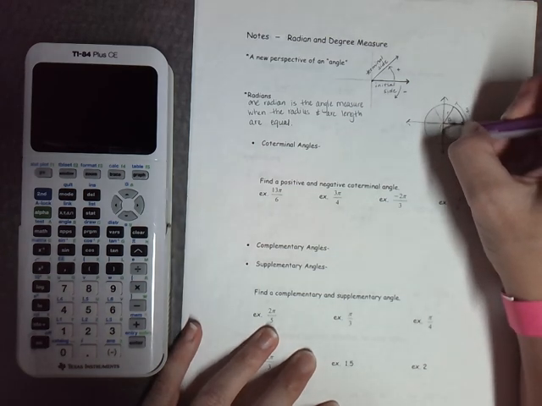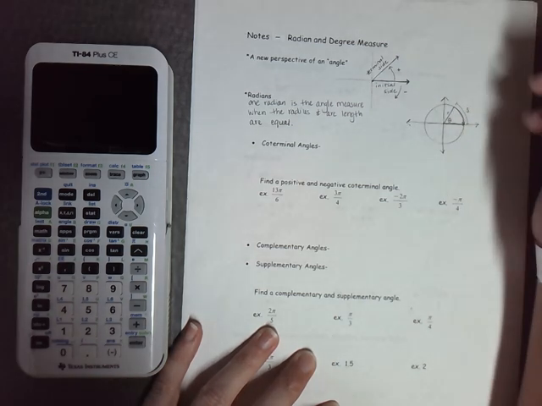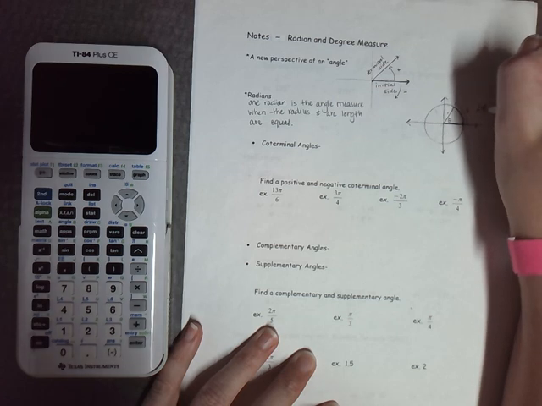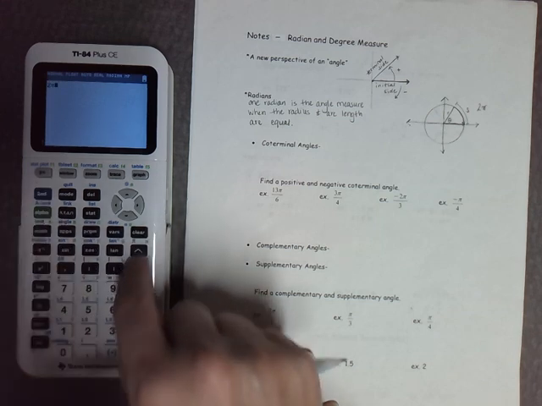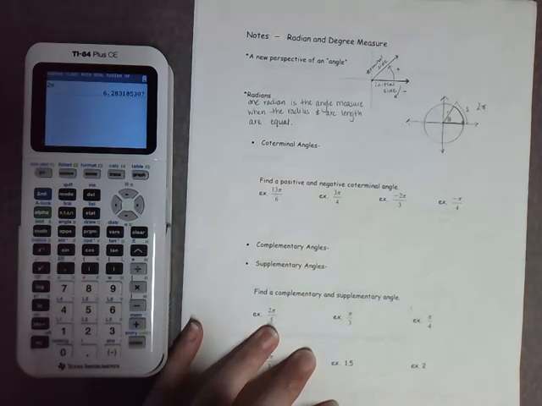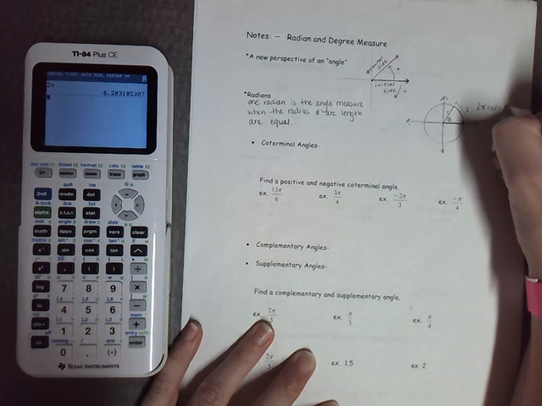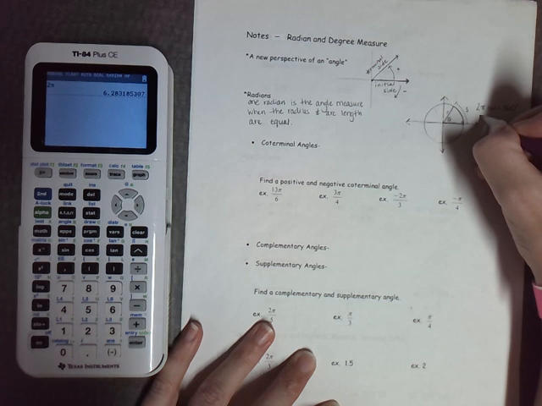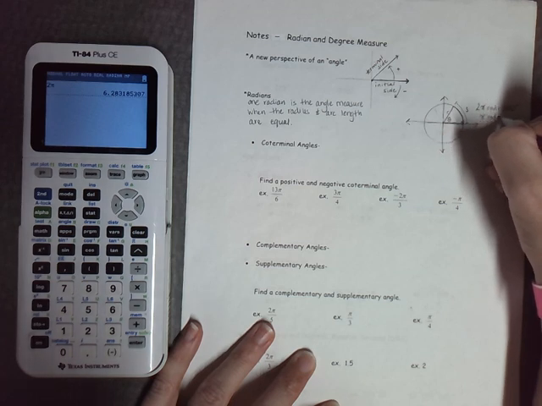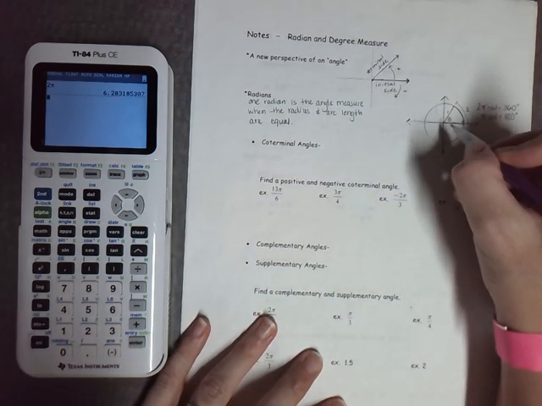Now, the exact number of radians that it takes to make 1 full revolution around the circle is 2 pi. So if you take your calculator and you type in 2 pi, notice that's about 6.3 radians, so really close to 6 radians around the circle. So 2 pi radians is the equivalent to 360 degrees, which means 1 pi radian is the equivalent of 180 degrees. So some things that you want to go ahead and start memorizing now.